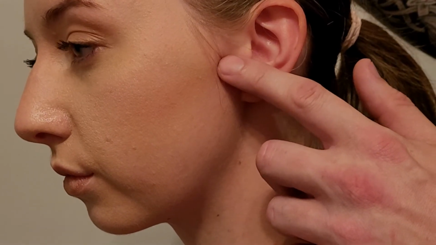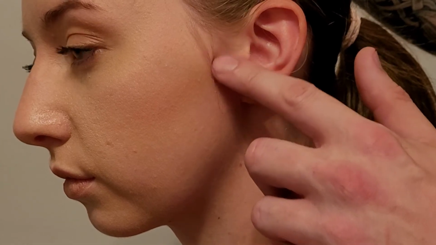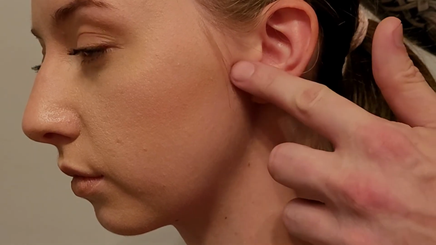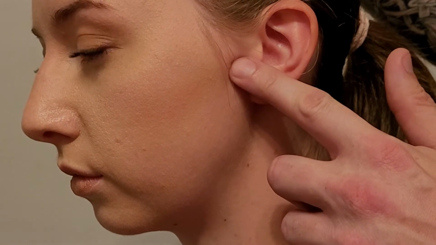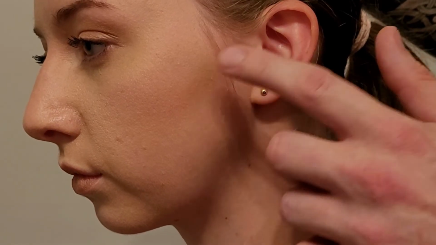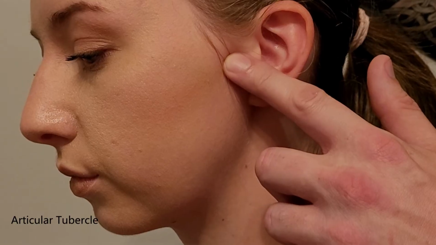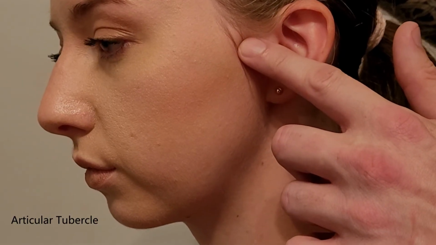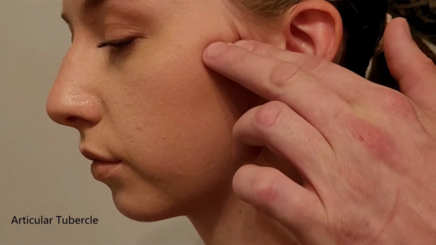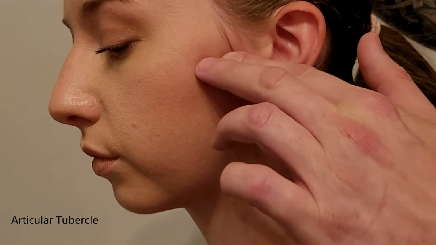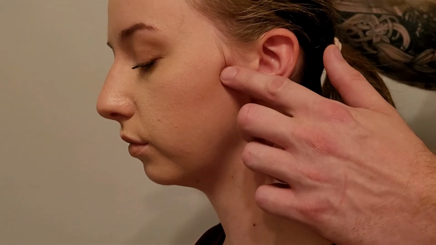So this is the mandibular fossa of the temporal bone, as the head of this mandible is going back inside. So you can't really feel the mandibular fossa of the temporal bone because it has the condyle inside of it. But that would be deep to this location. Next, along this arch, there's going to be something called the articular tubercle.